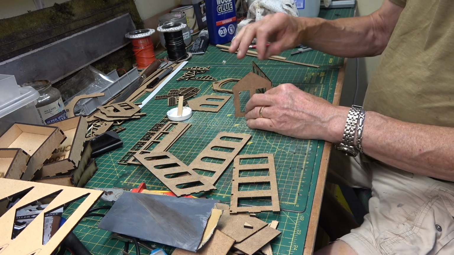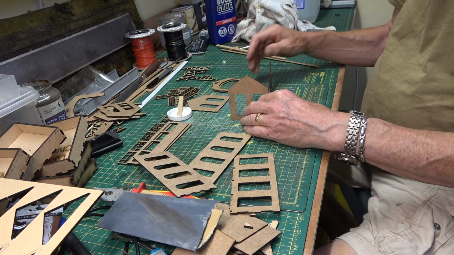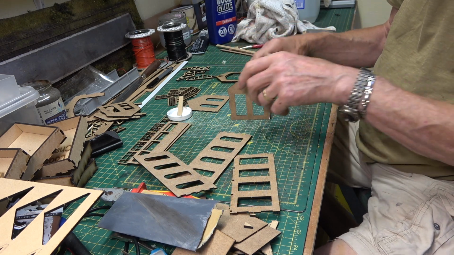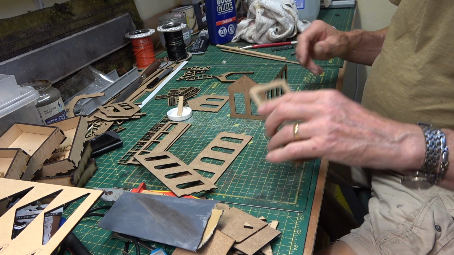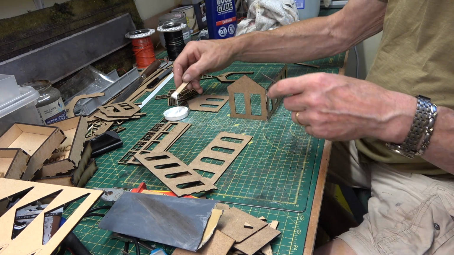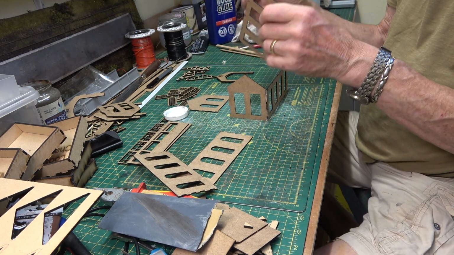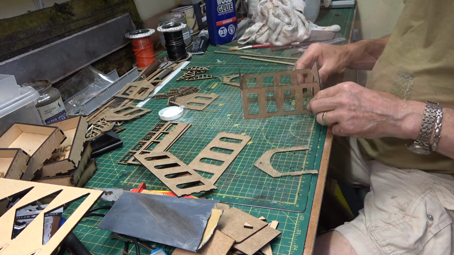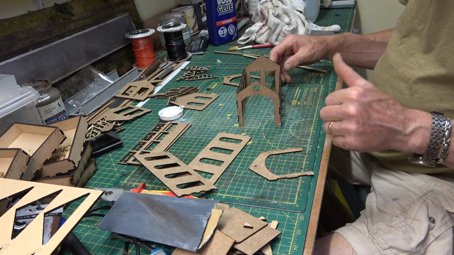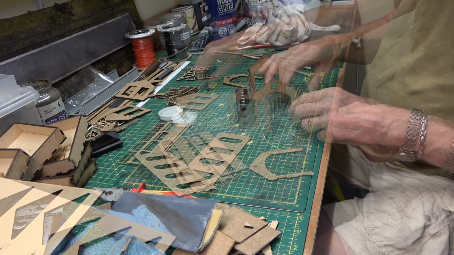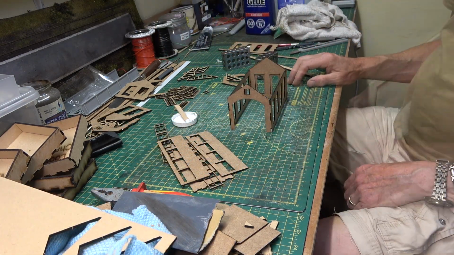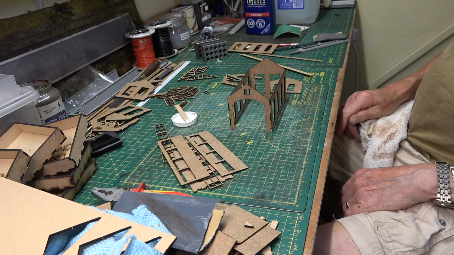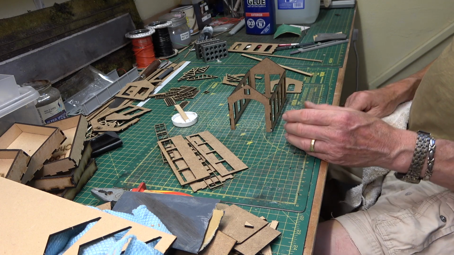Now I didn't worry about kerf, as I've mentioned in the previous video. I simply wanted to get this whole thing together and go from there. And I'm going to leave it there and come back to you as and when I can get on to the next little bit.